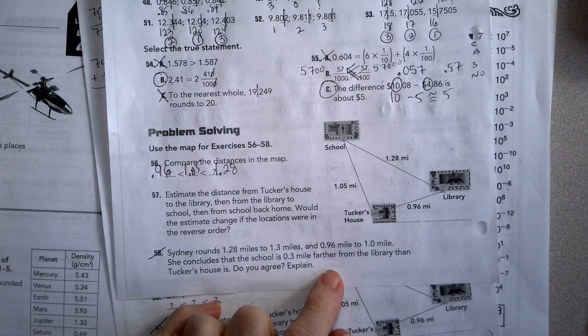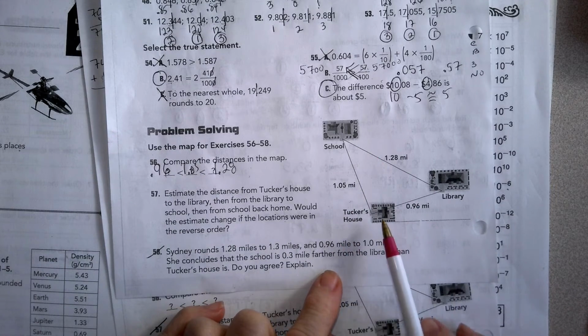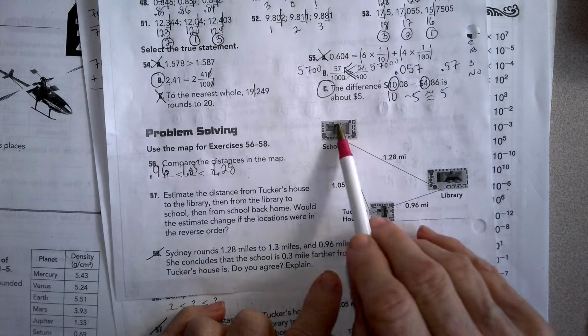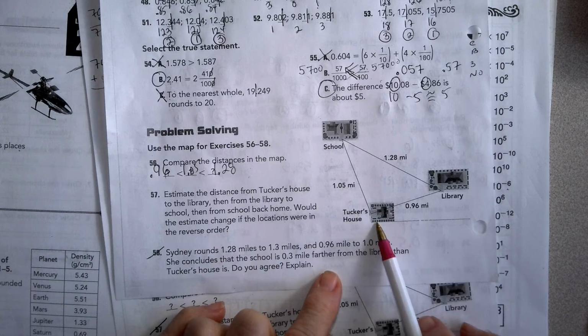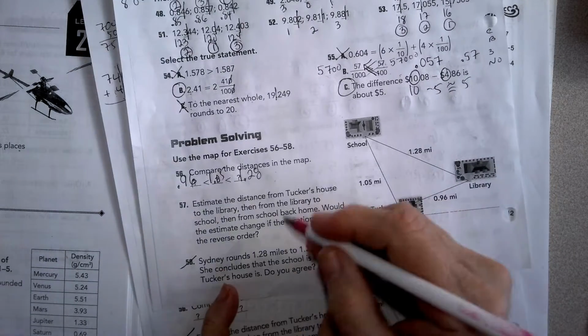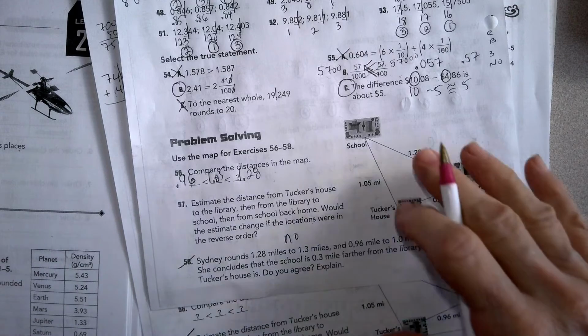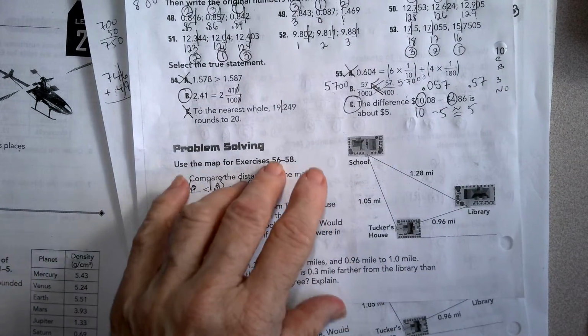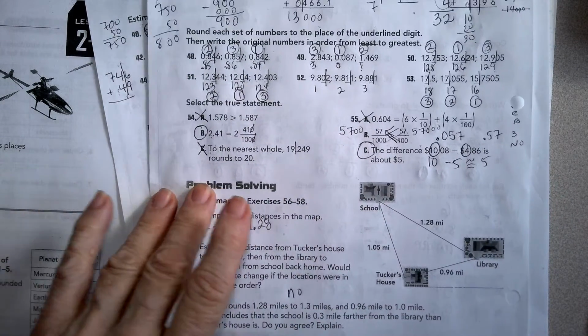Would your distance change if I went from home to the library, then to school and back? Or would it change if I went to school and then to the library and then back? No. So that's a no. It will not change. The distances will not change.